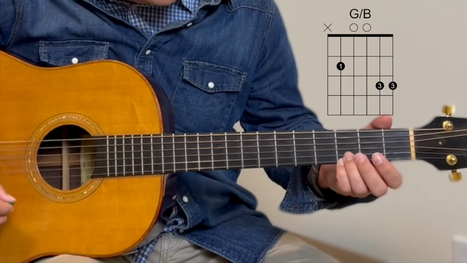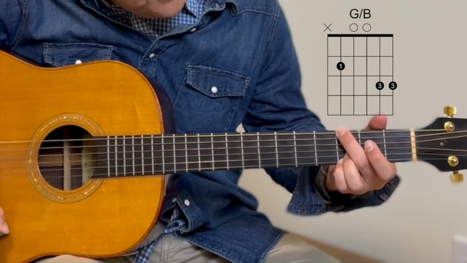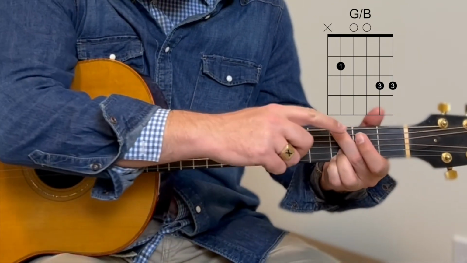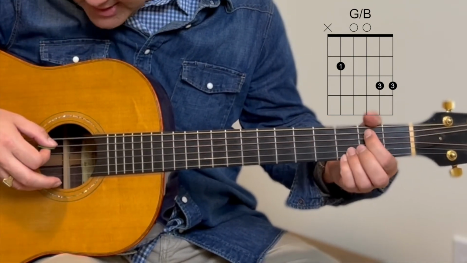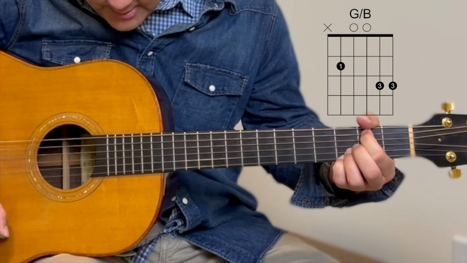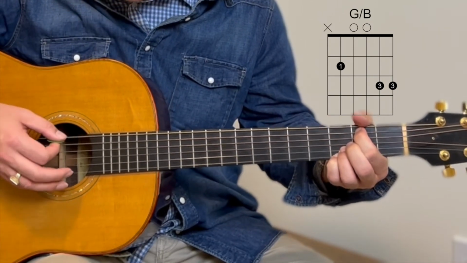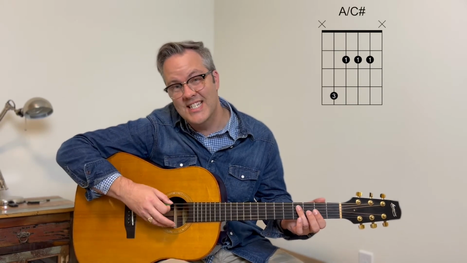So the next common occurring slash chord would be G over B. So you take your G chord, and you're actually playing a B bass note with your first finger on the second fret A string. So it sounds like this. Pretty cool.